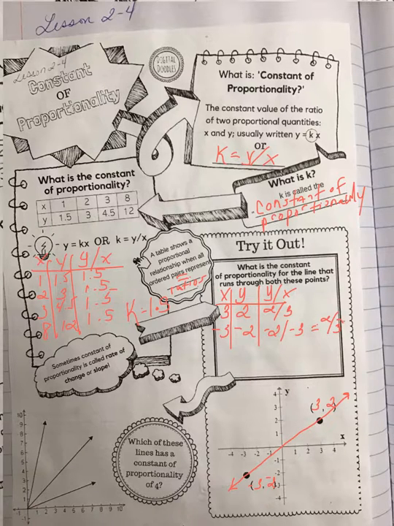I know 2/3 is a repeating decimal, so I'm going to leave my answer as a fraction, 2/3. And you can always leave your answer as a fraction unless otherwise told to do so. So my constant of proportionality is 2/3.